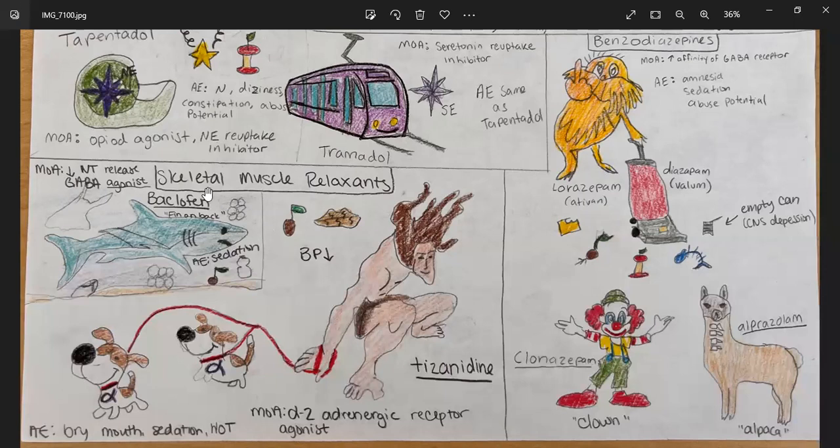Okay, next is our skeletal muscle relaxants. So we have baclofen. So we have a shark here. He's got a fin on his back, baclofen. And the mechanism of action is that it decreases the release.